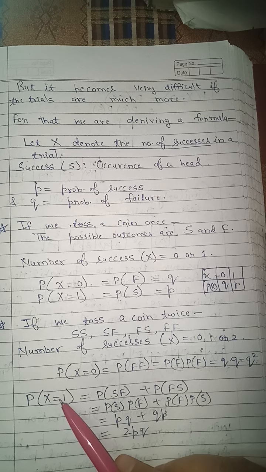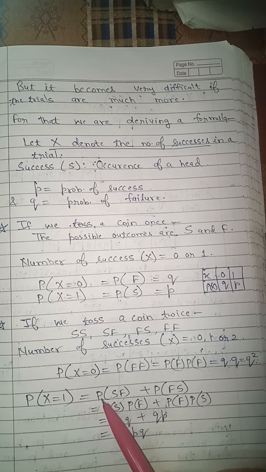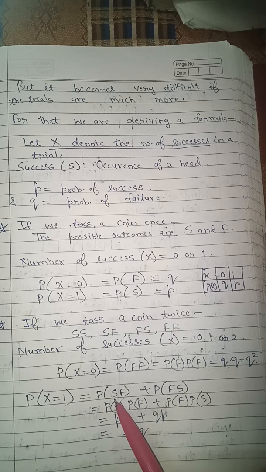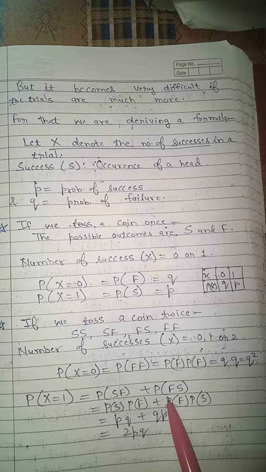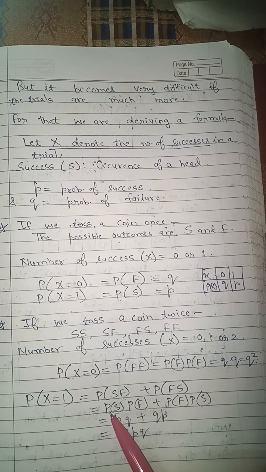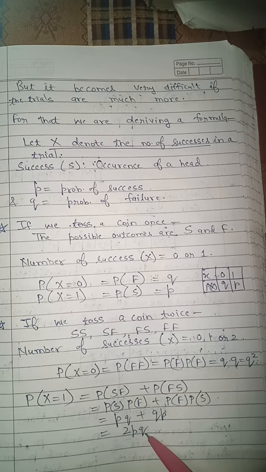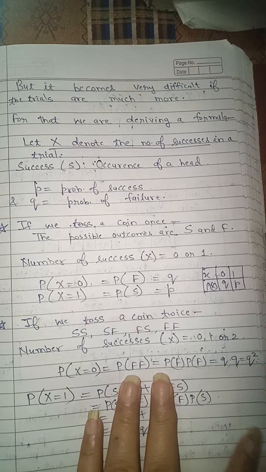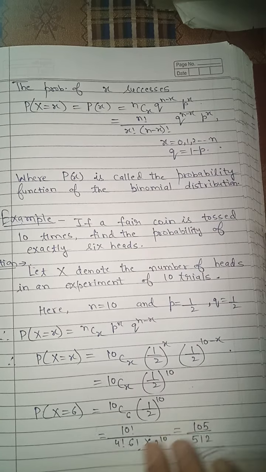Similarly, when we find at X equal to 1, that will be the probability of getting a success and a failure, and probability of a failure and a success. We had written here probability of success into probability of failure plus probability of failure into probability of success. Putting the values, p into q plus q into p, we can write it as 2pq. This was q square and this is 2pq. Now we will be finding the probability at X equal to 2.